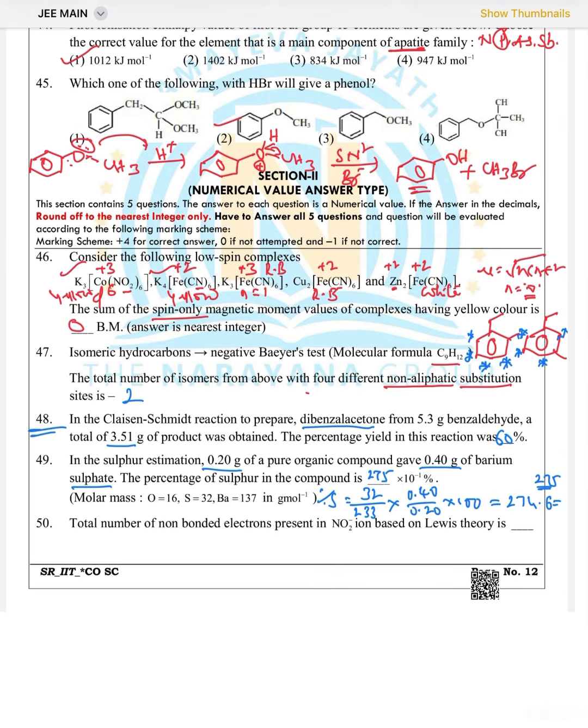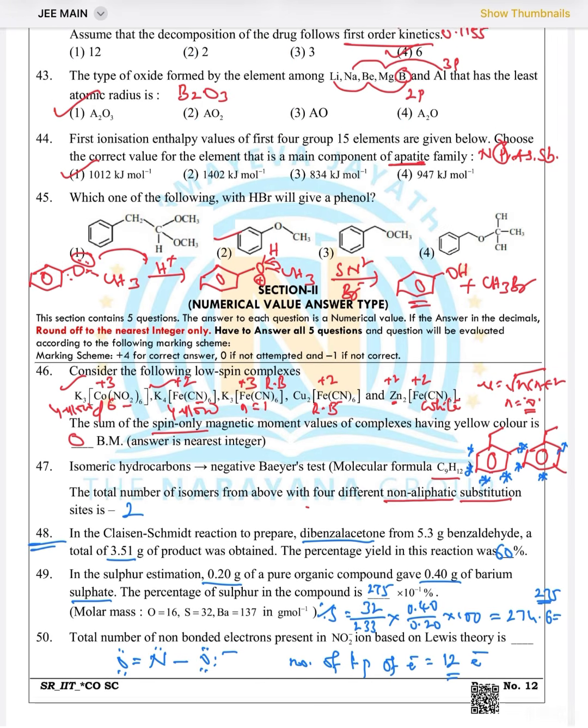Next, the total number of bonded electrons present in the NO2 minus ion based on Lewis theory is asked. Its structure is N double bond O minus. So the total number of lone pairs: one, two, three, four, five, 6, so 12. So this is the answer. Thank you.